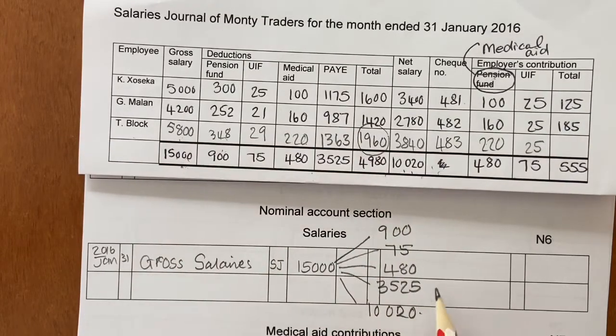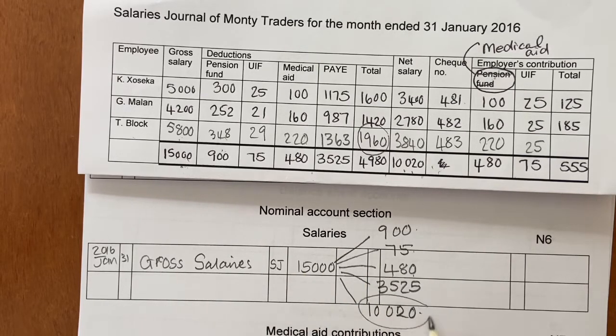So the net salary plus the tax, plus the medical aid, plus the UIF, plus the pension fund, that's altogether 15,000 Rand. So the business is going to pay that 15,000 Rand, but they're going to pay the employees only the 10,020.